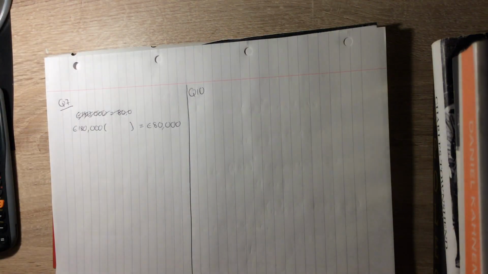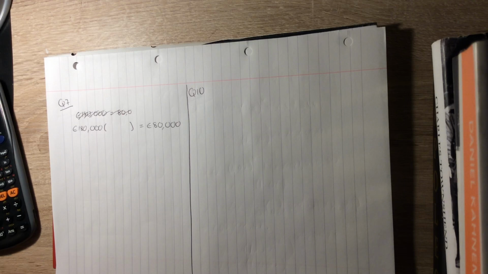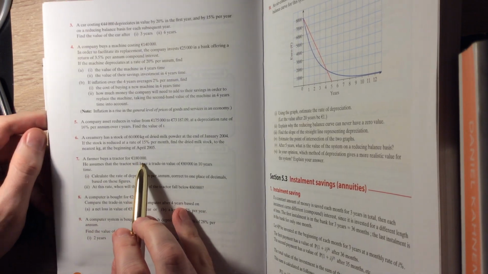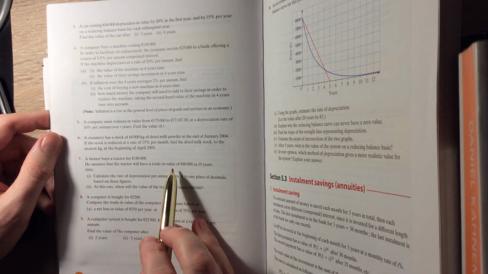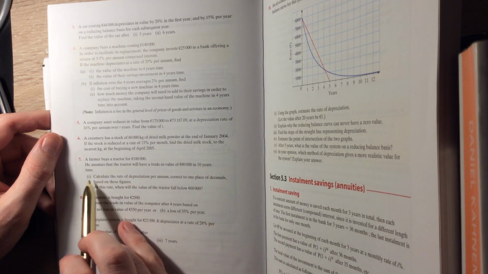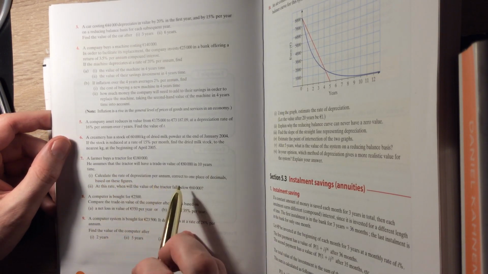Excuse me. Question 7 then uses the same formula. It says a farmer buys a tractor for 180,000 euros. He assumes that it will have a trade-in value of 80,000 in 10 years' time. So what rate of depreciation is he working with based on these figures?